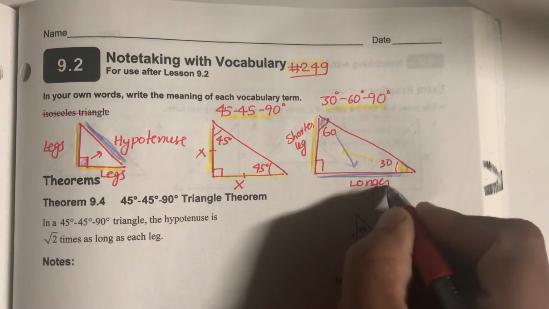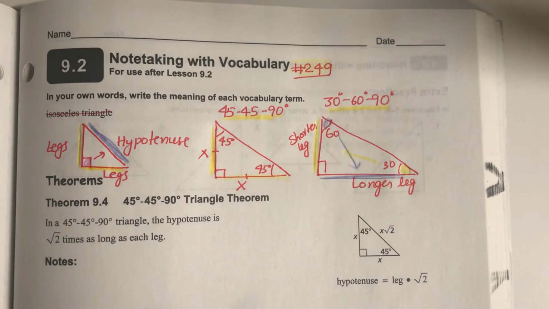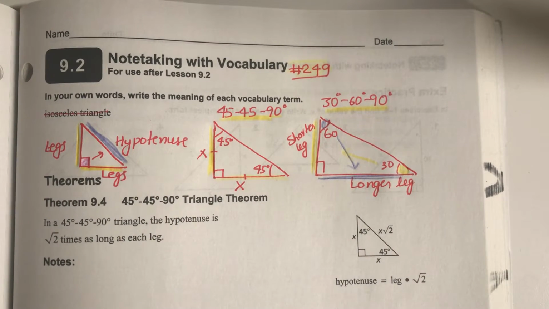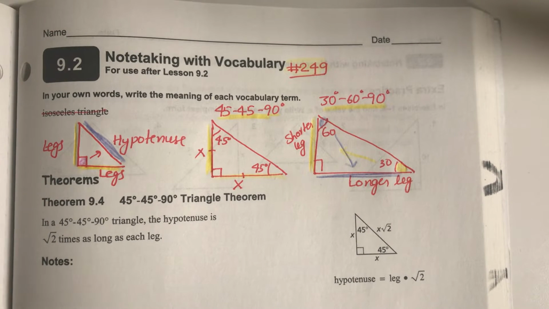So we need to know how to differentiate between the shorter and longer leg. If you understand that, you can easily apply the next two theorems.